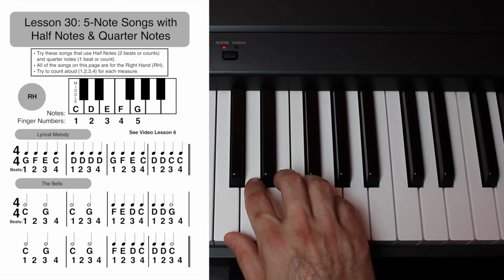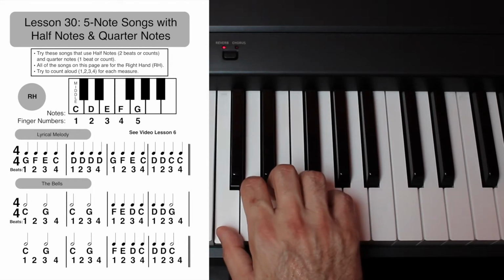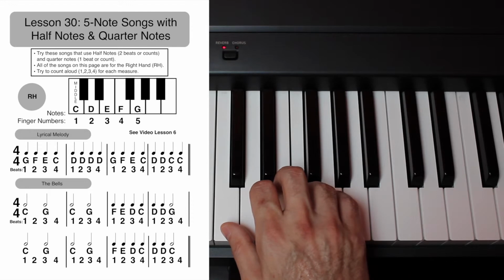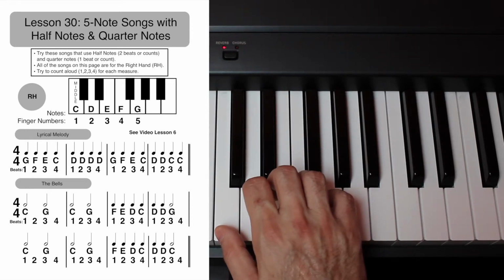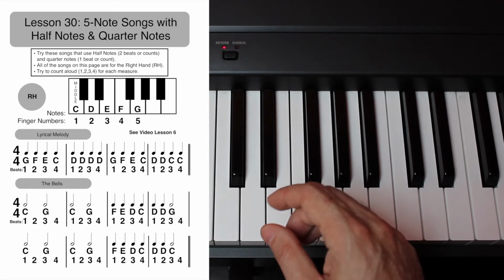1, 2, 3, 4. 1, 2, 3, 4. Let's try the bells.